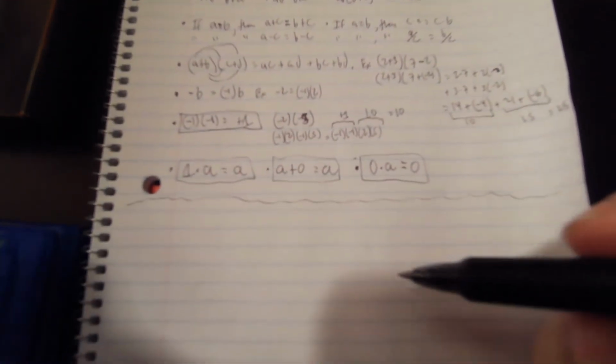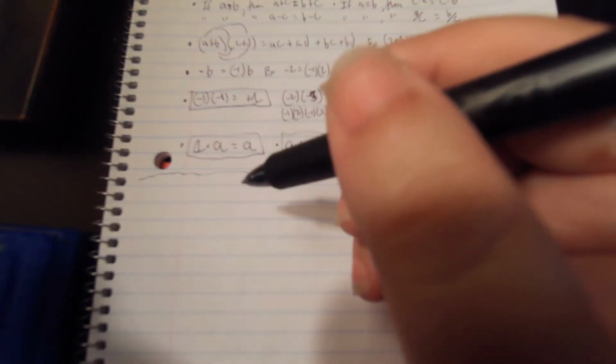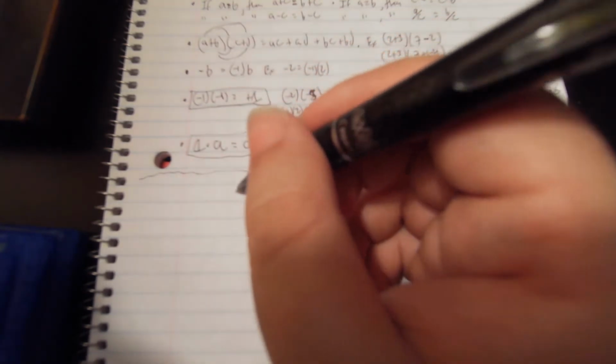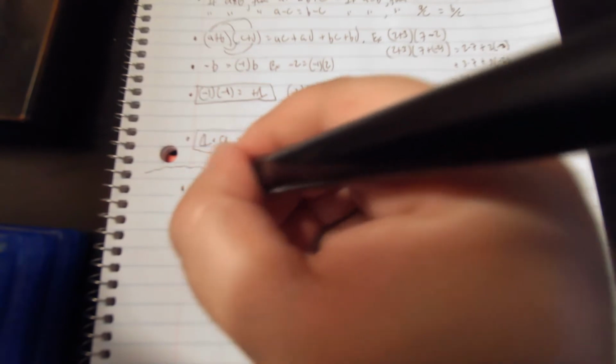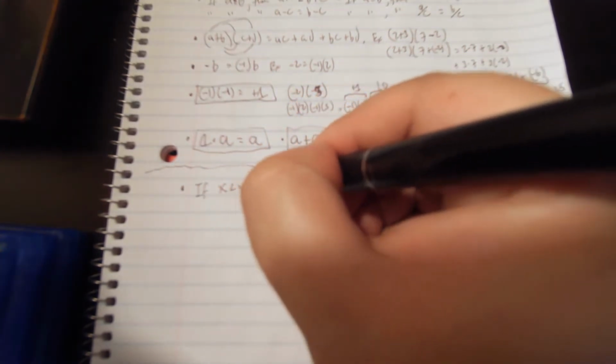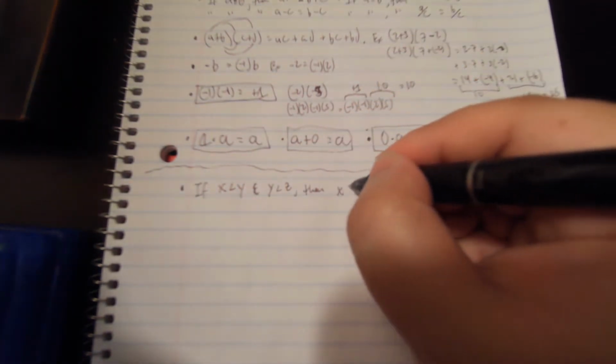This one will be a little short. You can always try to find the longer version video. But let's start with some things. If x is less than y and y is less than z, then it has to be that x is less than z.